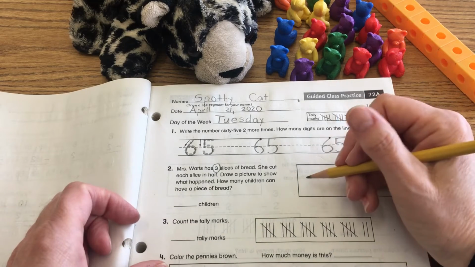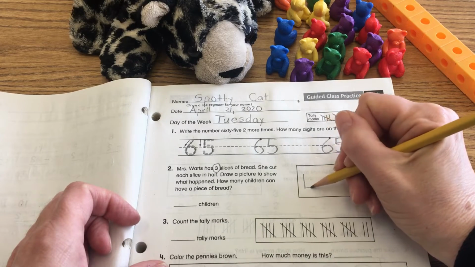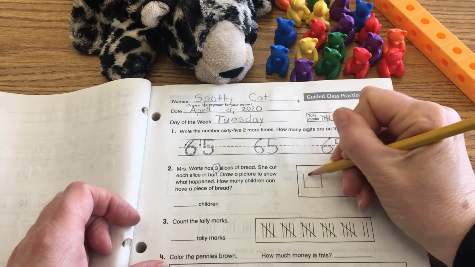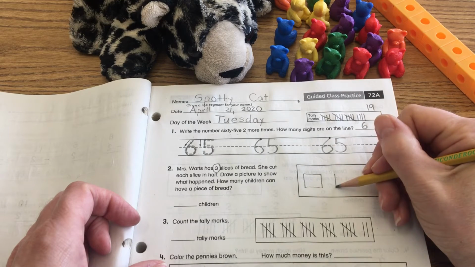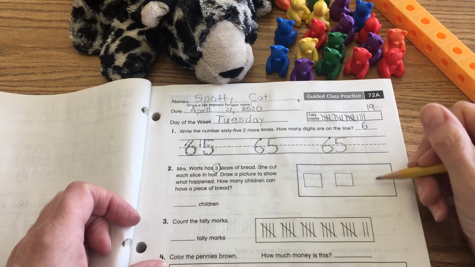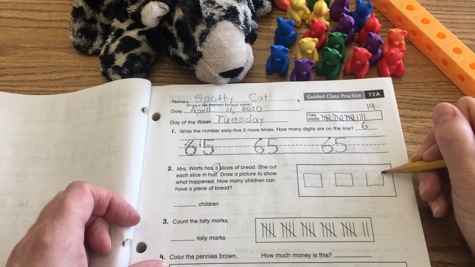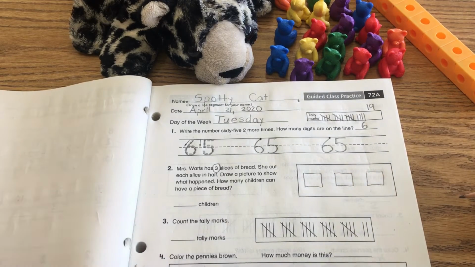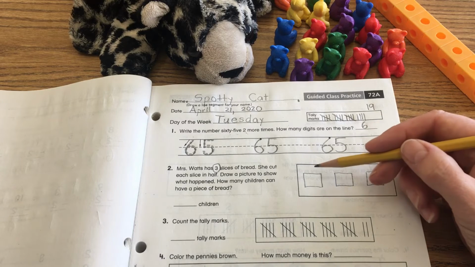Okay, so 3 slices of bread. So I'm going to use squares. There's 1, there's 2, and there's 3. So go ahead and do that. Those are your 3 slices of bread. Okay, then she's going to come along with a knife, Mrs. Watts. She cuts them in half.